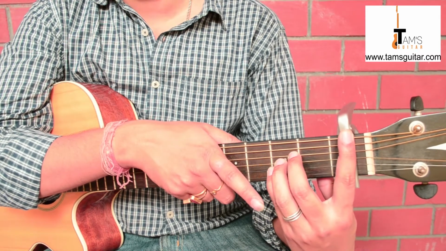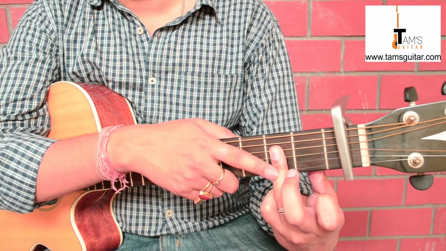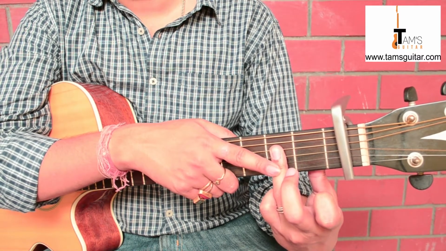So in order to get a proper fingering, this is very tricky basically. You need to put a bar with the help of one finger. So 3 strings you need to cover.